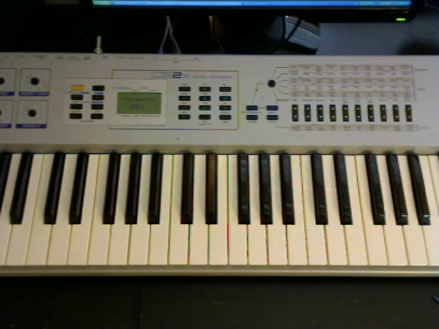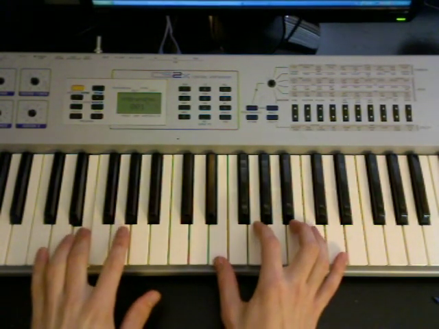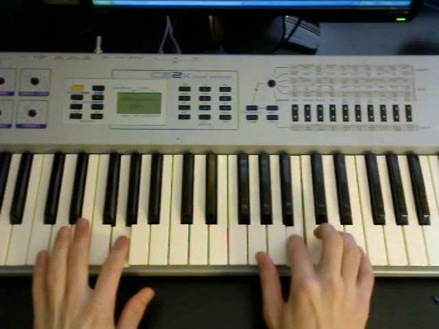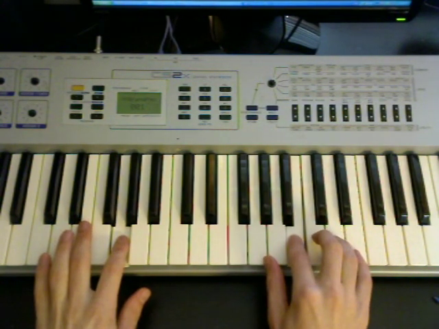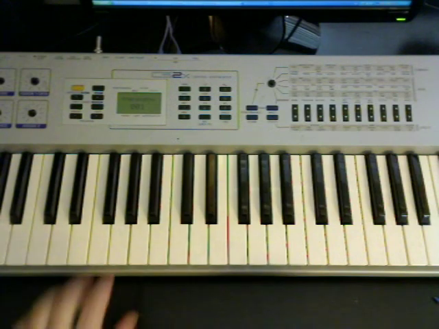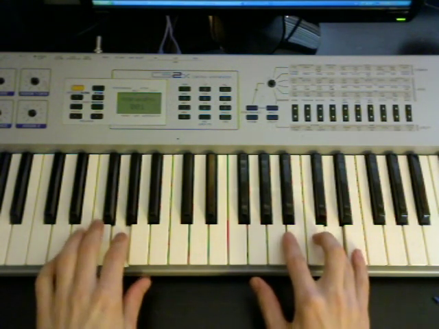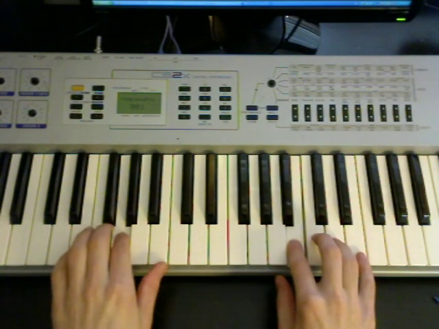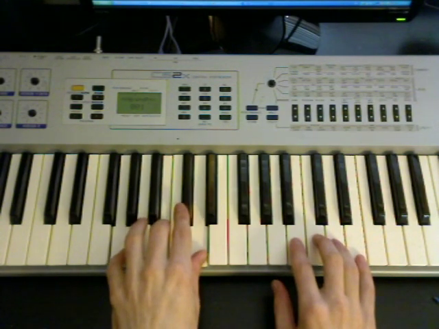Let's move on to the next part of the melody, which is, if we see what's happening here, we have the second chord, which is this chord, chord number 5.